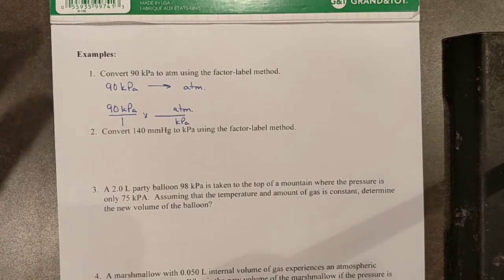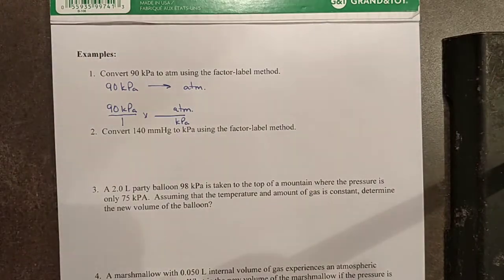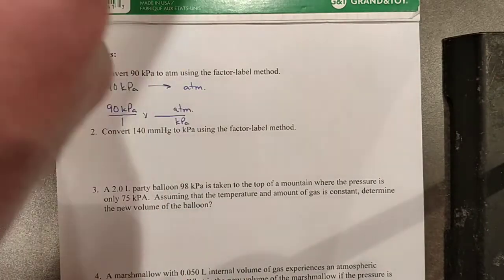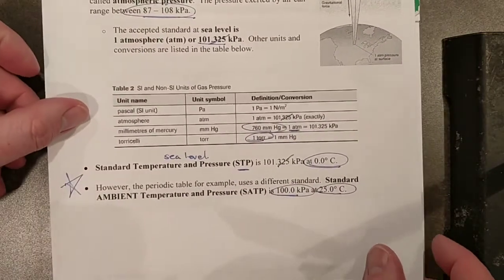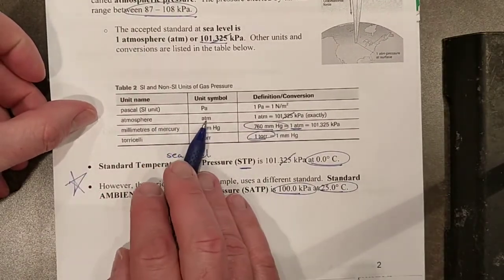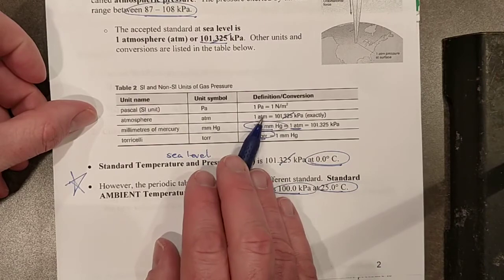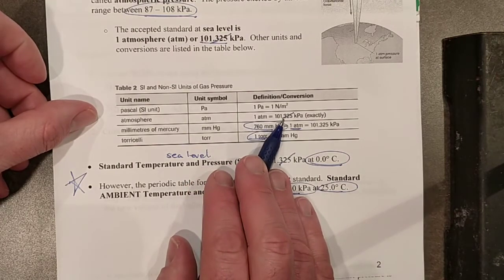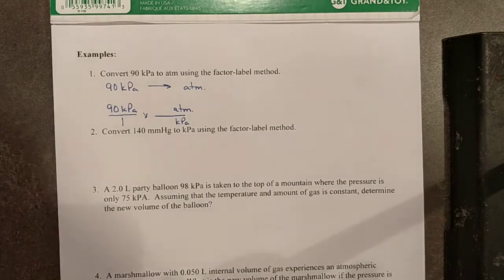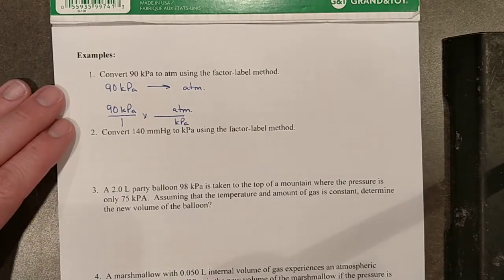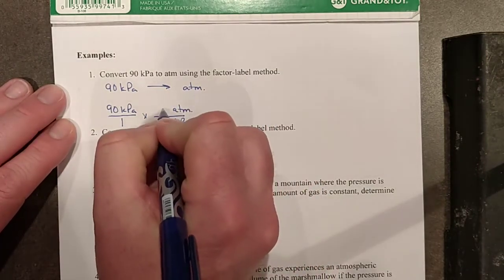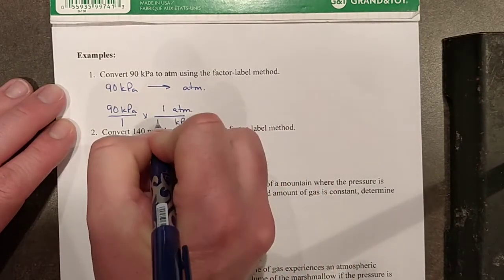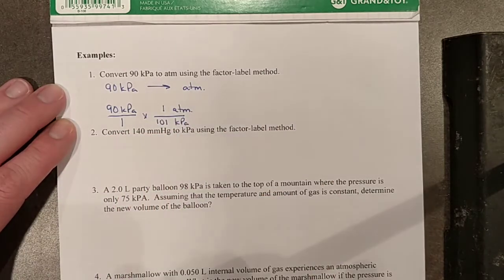We talked about in a previous set of notes and on your data sheet about an equality. 1 atmosphere of pressure is equal to 101 kilopascals. So we can use these numbers to fill out our next fraction. Remember that 1 atmosphere is equal to 101 kilopascals.